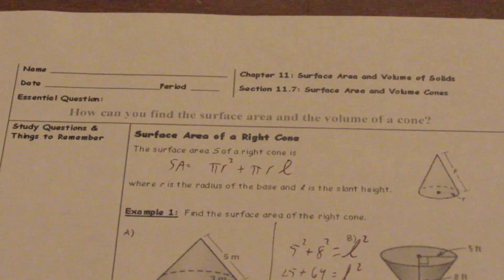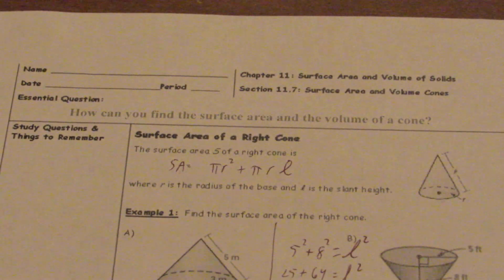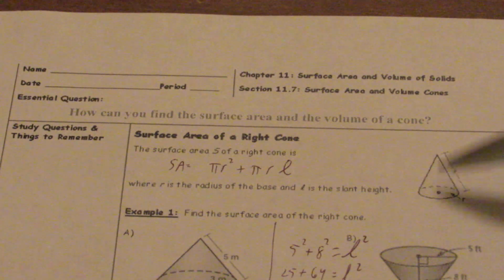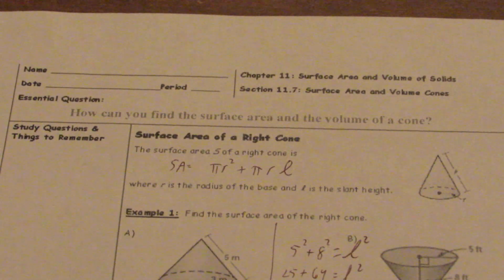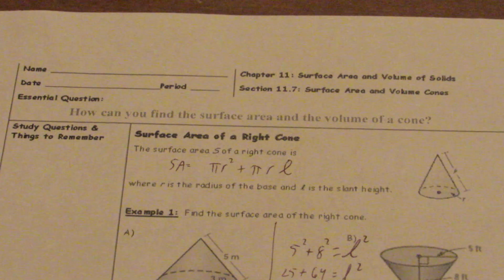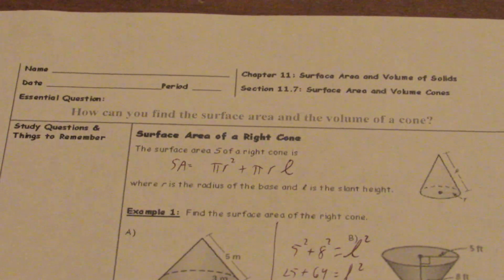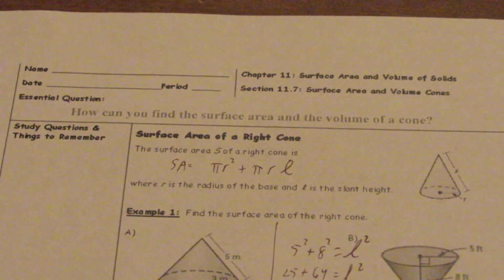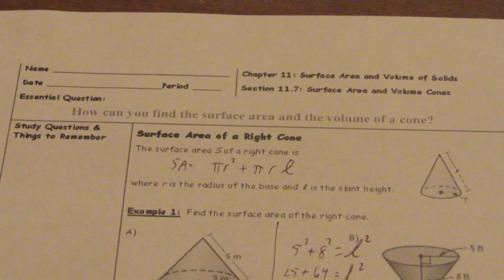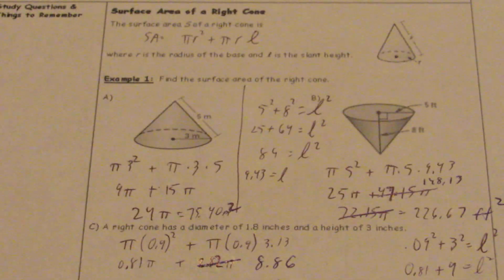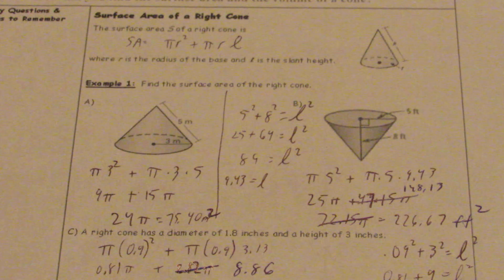Also realize the surface area only works for a right cone, where your height, the actual height, comes down and hits at 90 degrees. We're not going to look at any that aren't right, so it's not a big deal. But this doesn't work for a cone that is slanted. So, looking at our examples here.